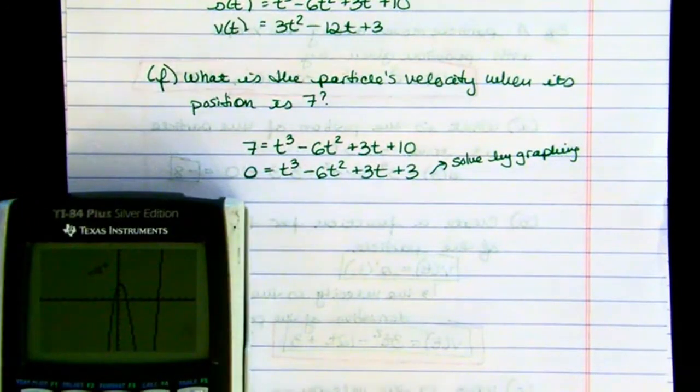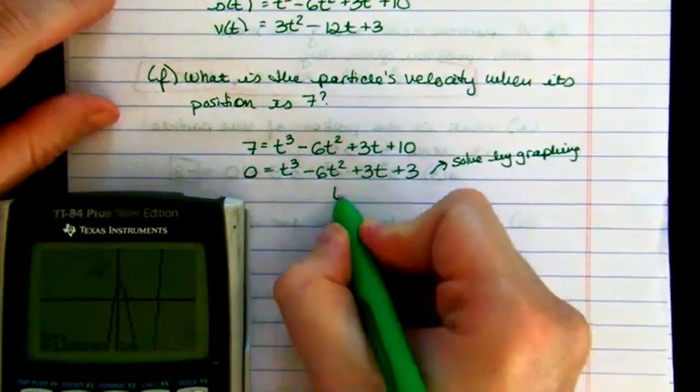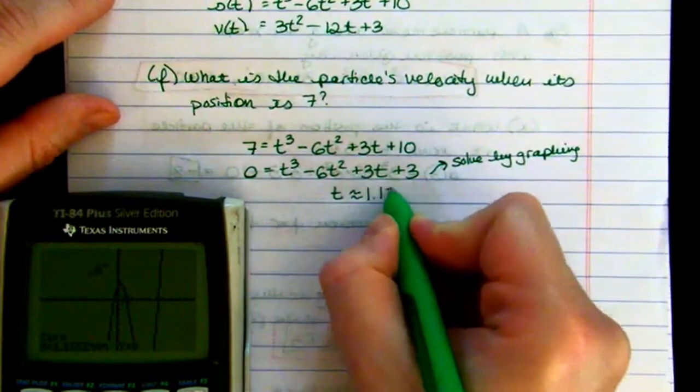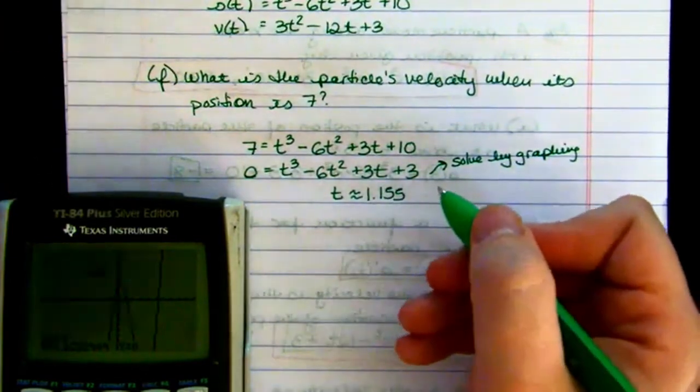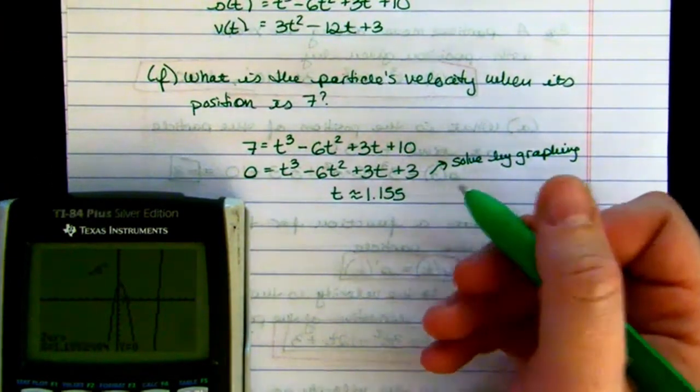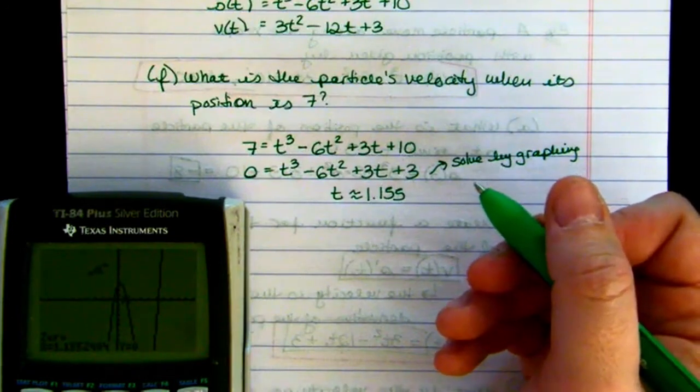I'm going to go do second calc. Find my zeros. I'm going to move a little to the left of this x-intercept and push enter. Then I'm going to move a little to the right of it, push enter. Enter for my guess. Take a moment, and you go find that. Let's see, looks like our first time is about 1.155.